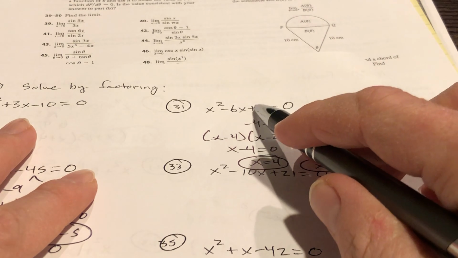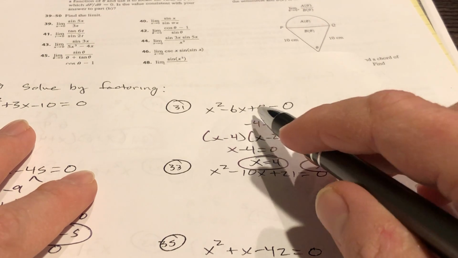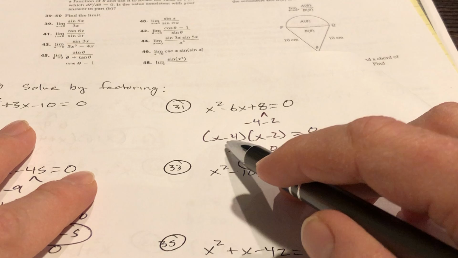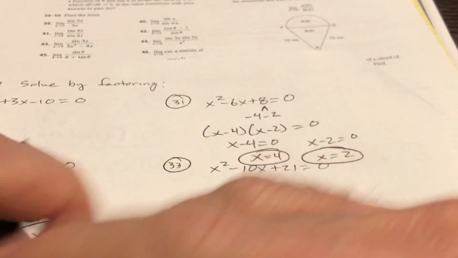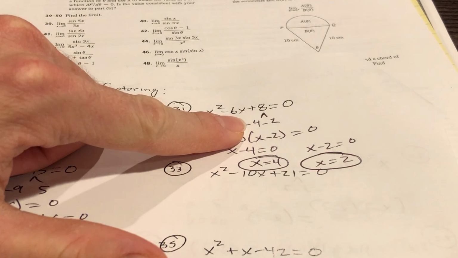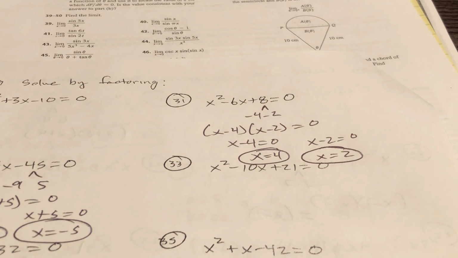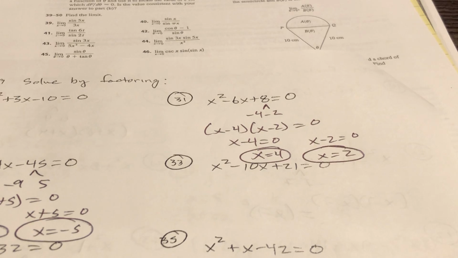What multiplies to 8 and adds to negative 6? Negative 4, negative 2. (x minus 4)(x minus 2) is 0. Cover up method, x minus 4 is 0. Cover up method, x minus 2 is 0. You get 2 solutions. All right.